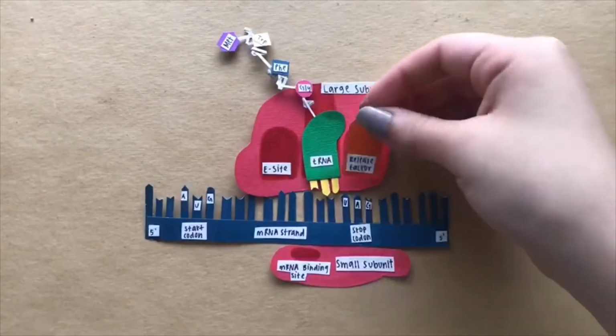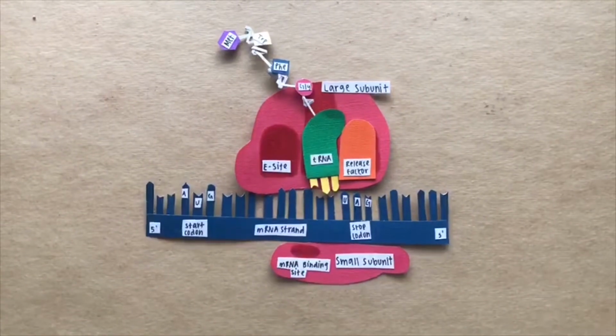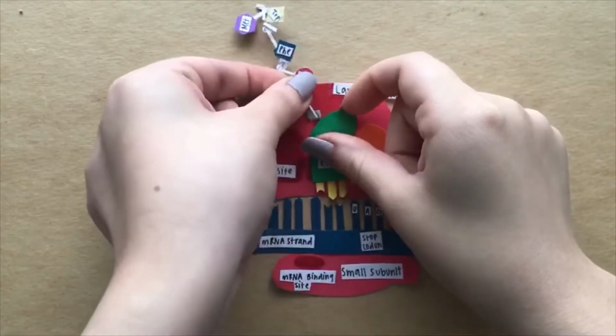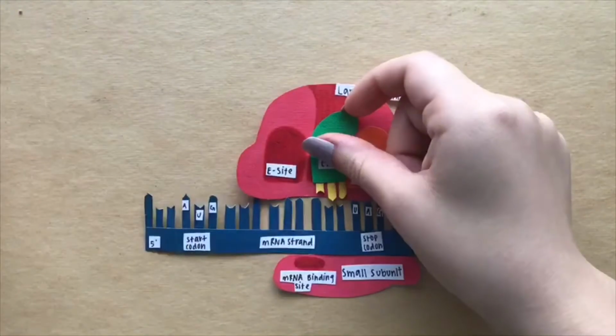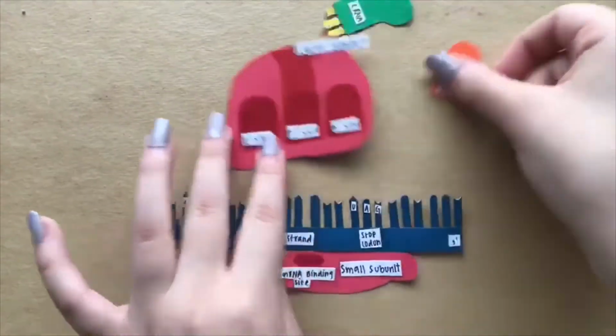At the stop codon, a release factor binds in the A site and the polypeptide chain that has been created is released from the tRNA in the P site, and the whole translation complex disassembles and translation ends.